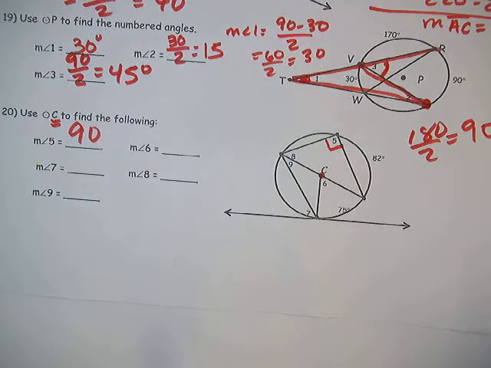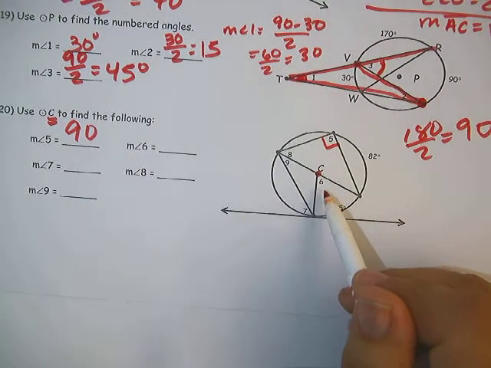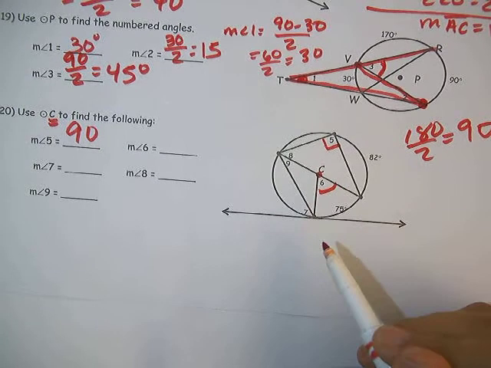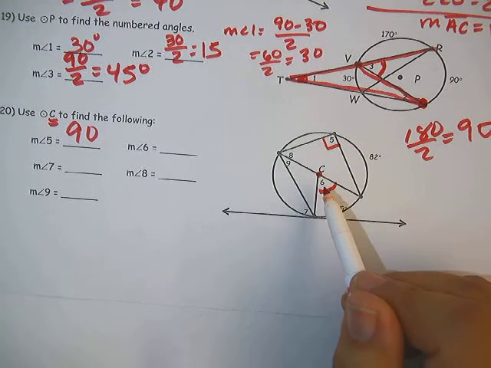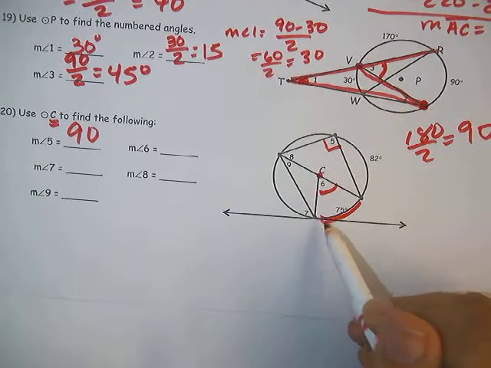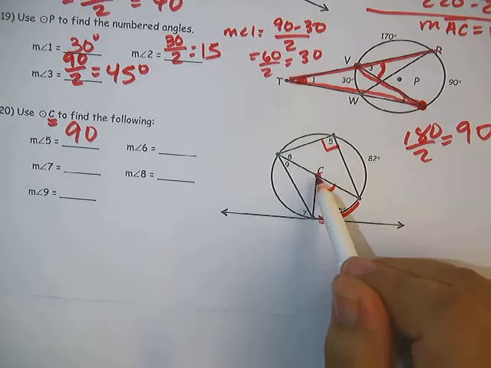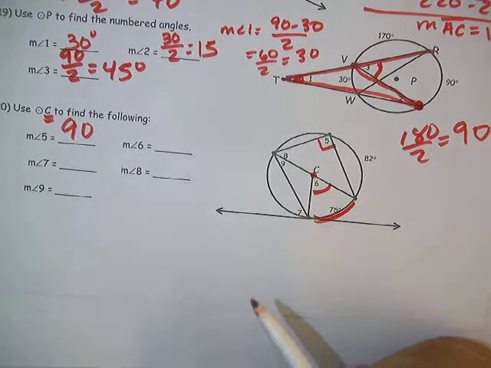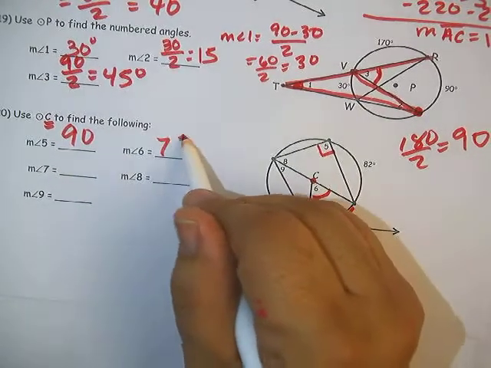Angle 6, you can see right here, it's in the center of the circle. These are the easiest ones to remember. And also, this is not on your formula chart. Angle 6 is going to be congruent to the arc it intercepts because it comes from the center of the circle. So it's 75 degrees.